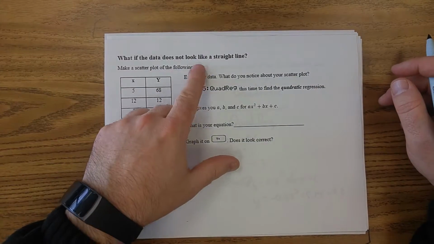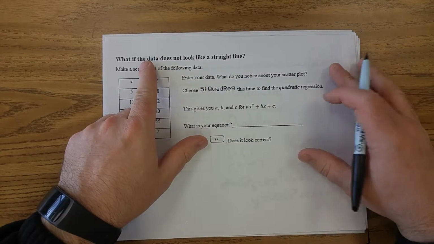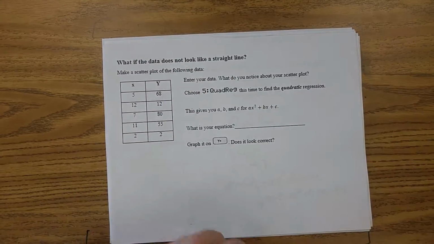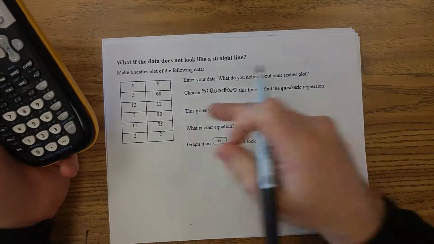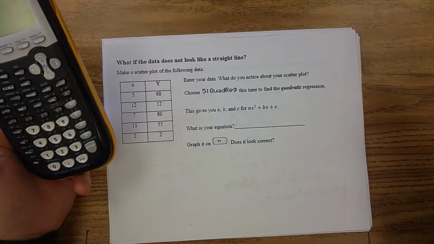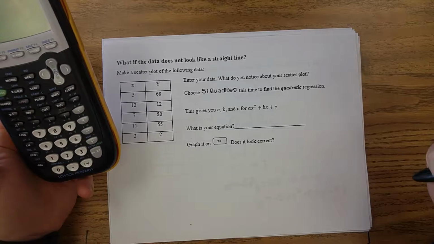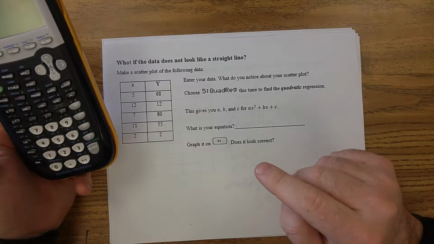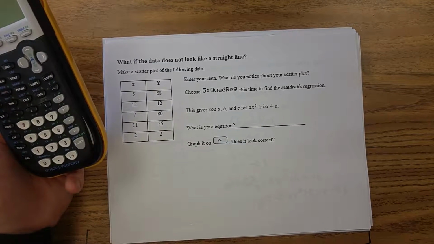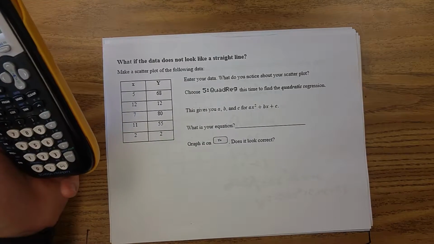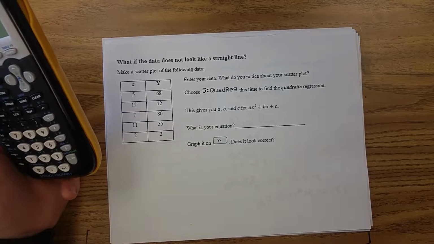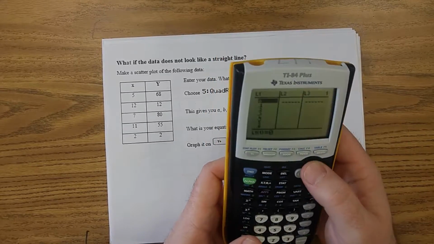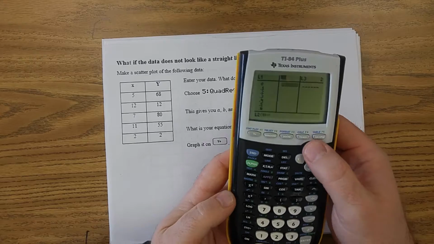All right, so yesterday we did all straight lines. What if the data does not look like a straight line? I want you to go ahead and enter this in. Go to y equals and zoom 9. Make sure your stat plot is turned on, and make sure any equations are turned off. I'm going to pause my video and put these numbers in and plot it real quick. Actually, I've decided to do it while recording.